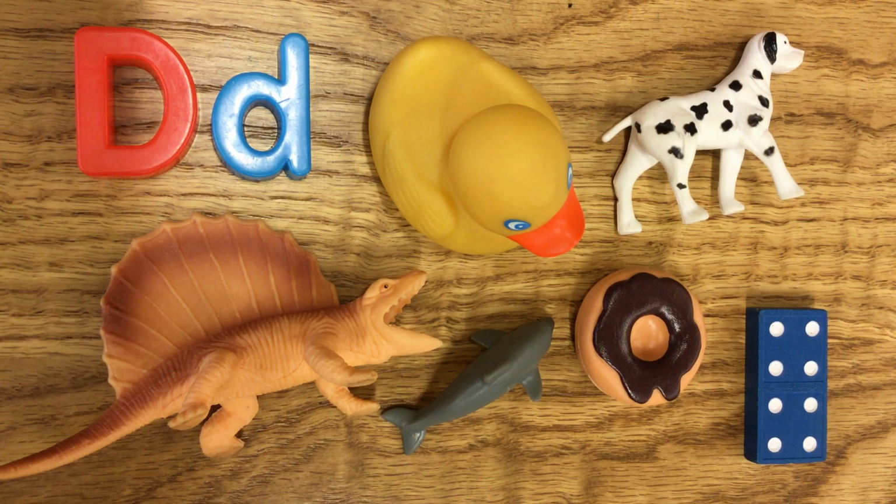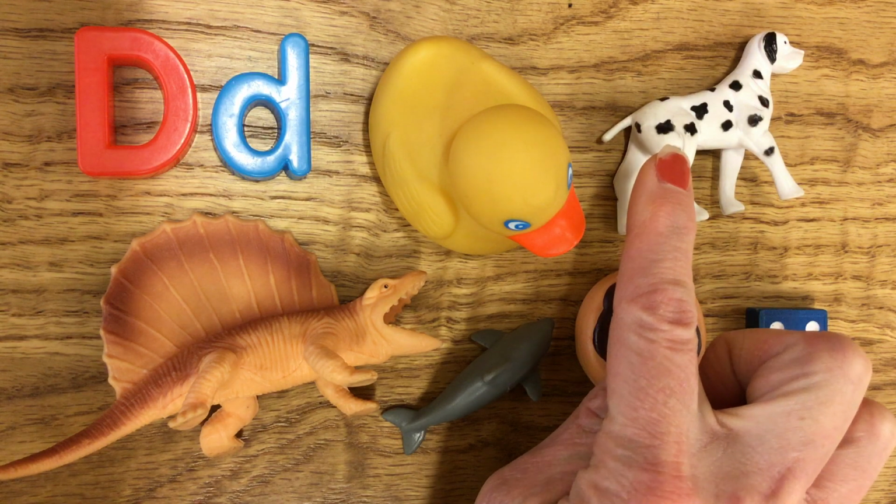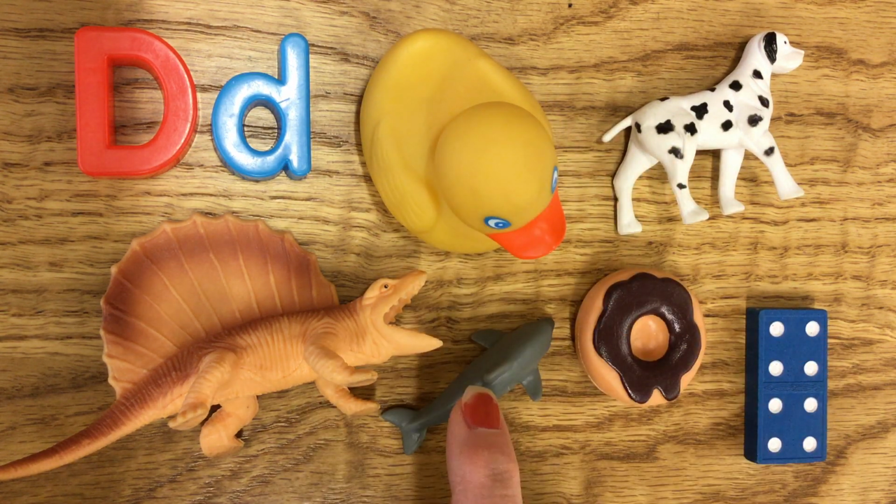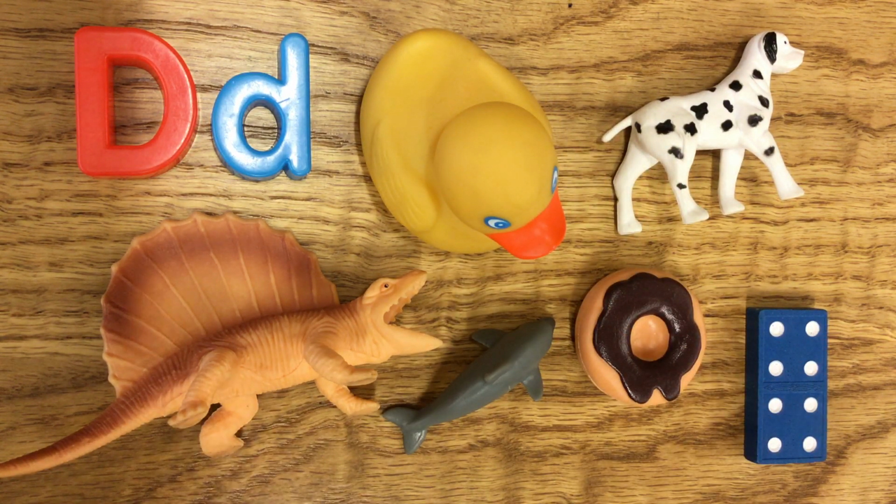Now we're going to get ready to tell our story. We know that a story has to have a character, and a character is a person or an animal. Look closely and see, how many characters do you see this week? That's right, there are 4 characters this week. Dalmatian, duck, dolphin, and dinosaur are going to be our characters.